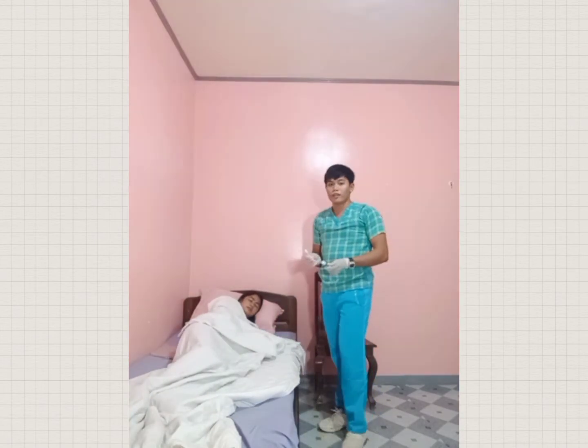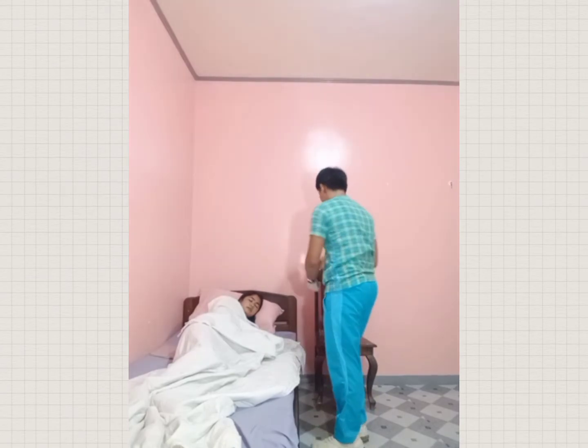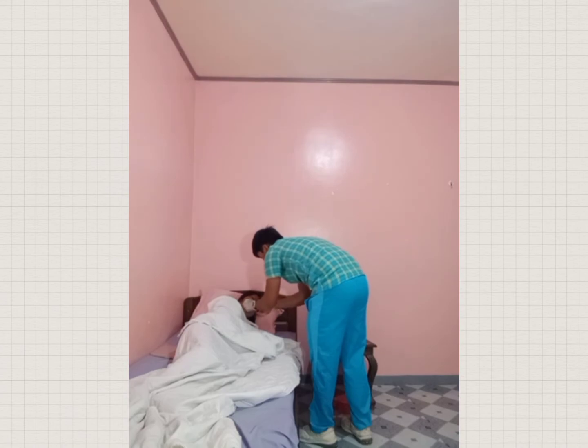So after discarding the cotton balls and tongue depressor that I have used to wash the client's teeth, I will now be cleaning the client's tongue. So I'm going to use this tongue depressor to open the client's mouth.